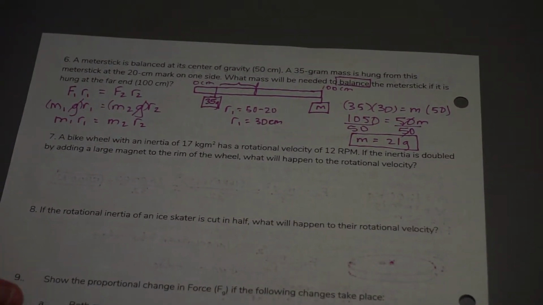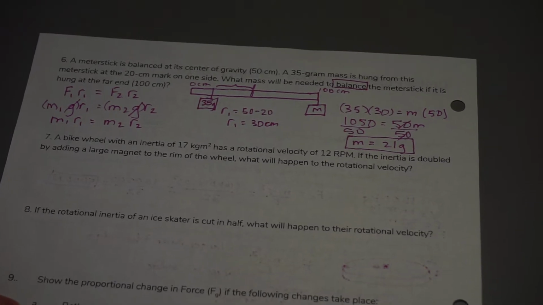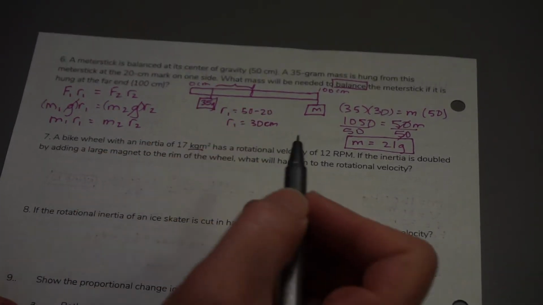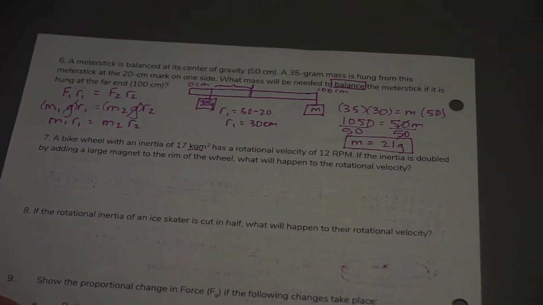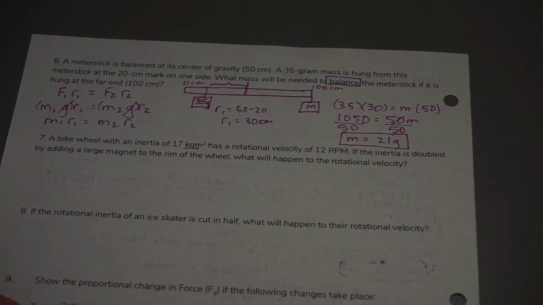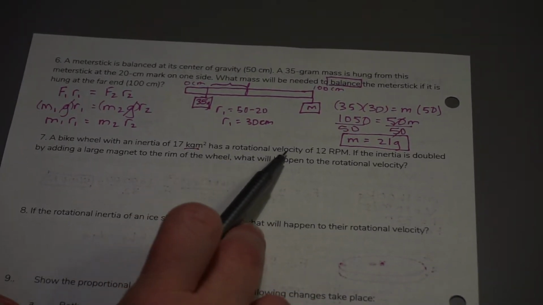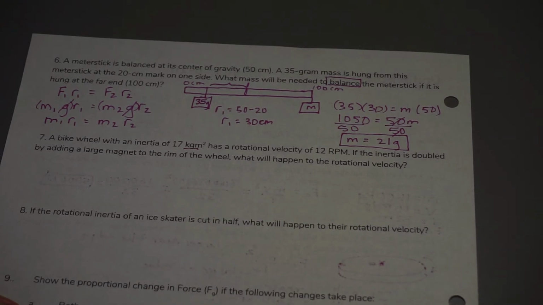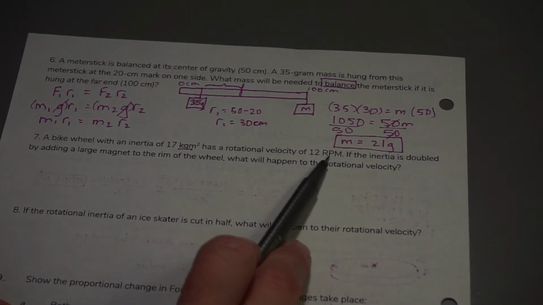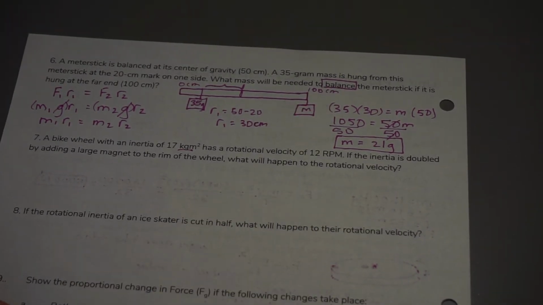Number 7, a bike wheel has an inertia of 17 kilogram meters squared. Isn't that an ugly unit? That's why I'm not going to have you guys calculate that on your own. It has a rotational velocity of 12 RPM. RPM stands for revolutions per minute, just like we talked about in class.